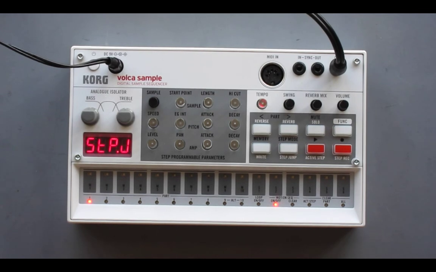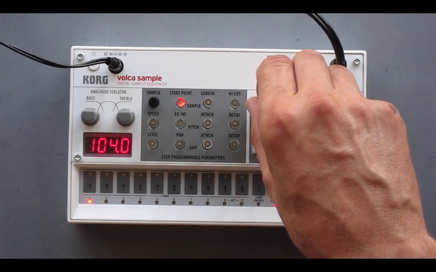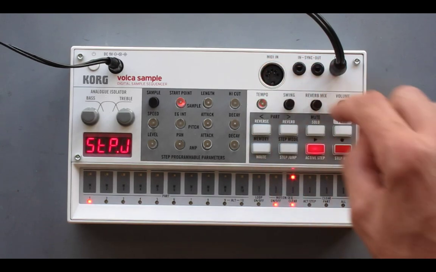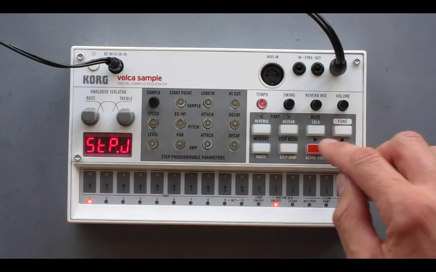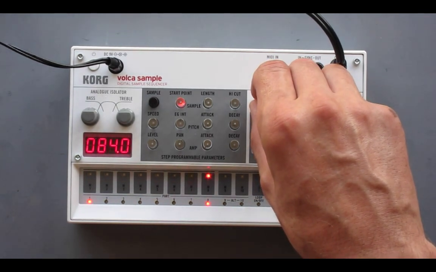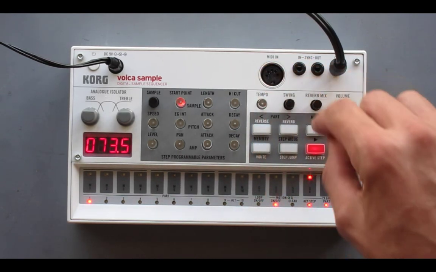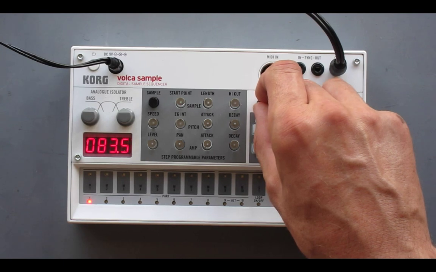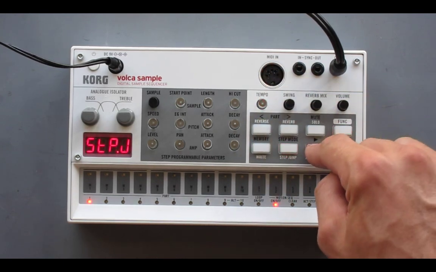So that gives us a great potential for real-time break slicing, and also we can alter our tempo without altering pitch, for a bit of time stretching. And we can alter our pitch without altering our tempo.